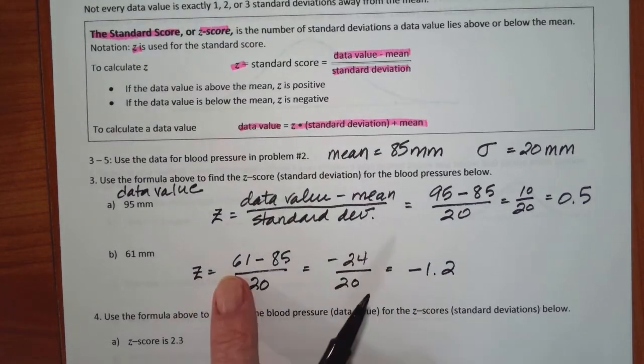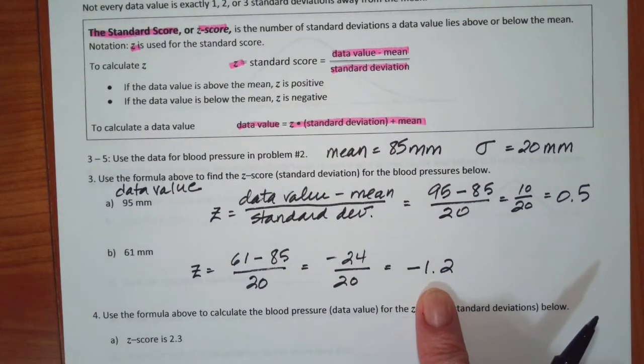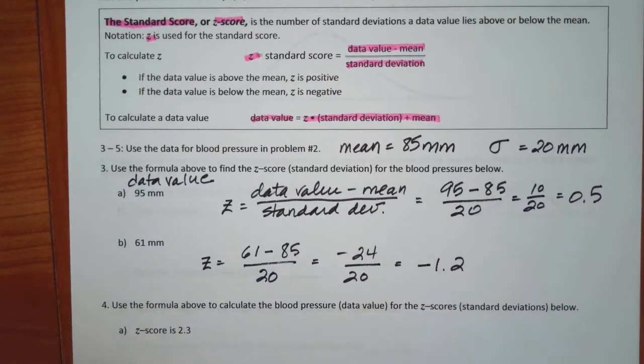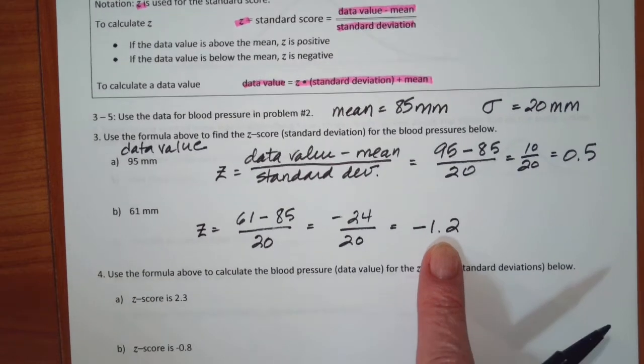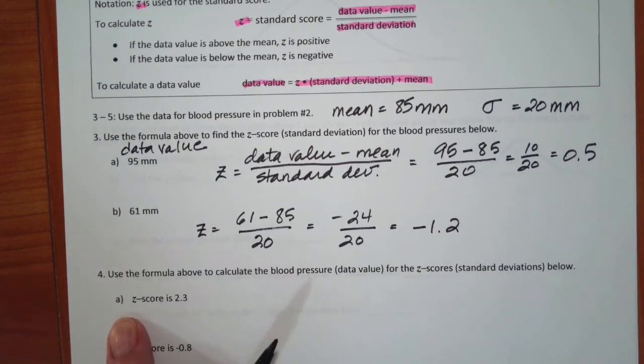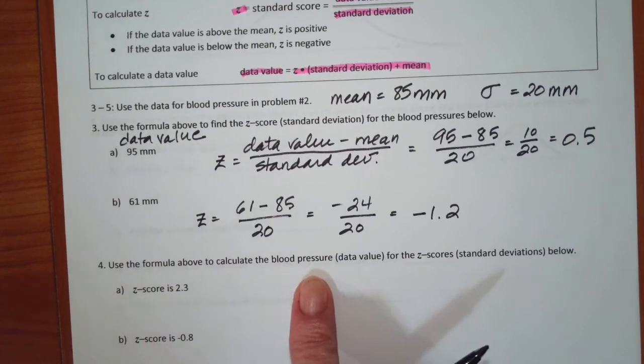So that means 61 is 1.2 standard deviations to the left of the mean. So if we're given the data value, we can find the z-score, which is the standard deviations. If we're given the z-score, we can find the data value.